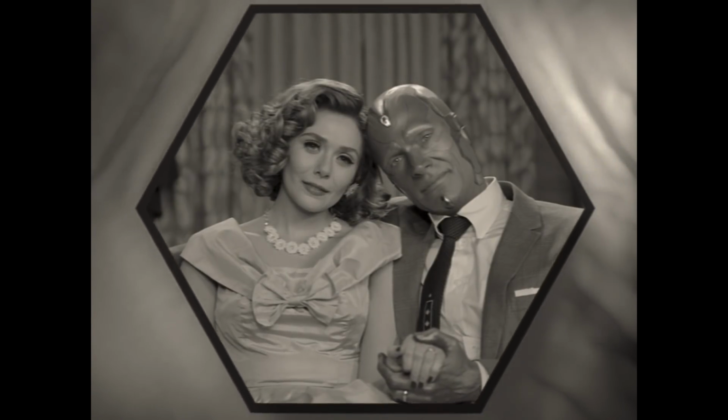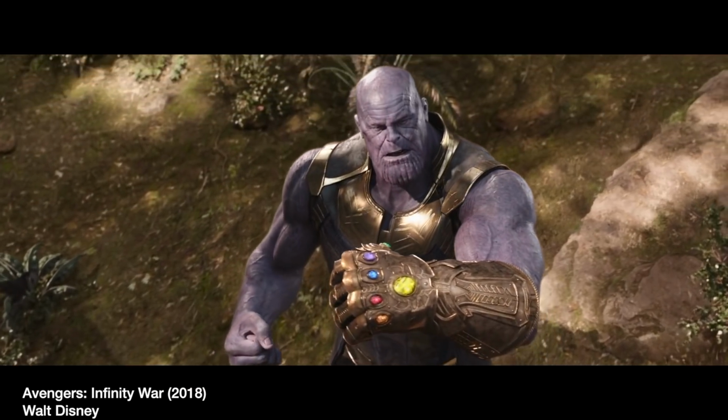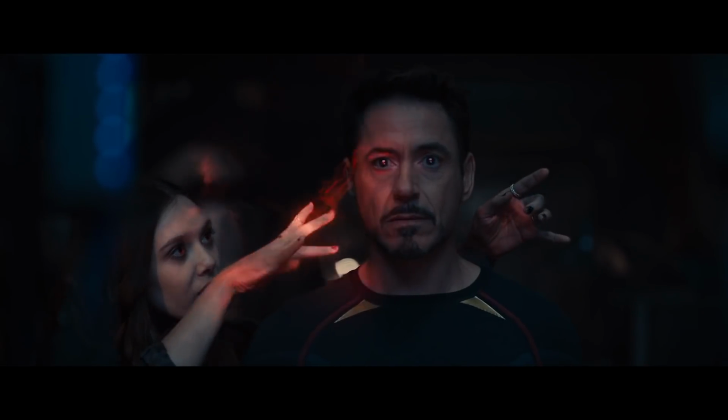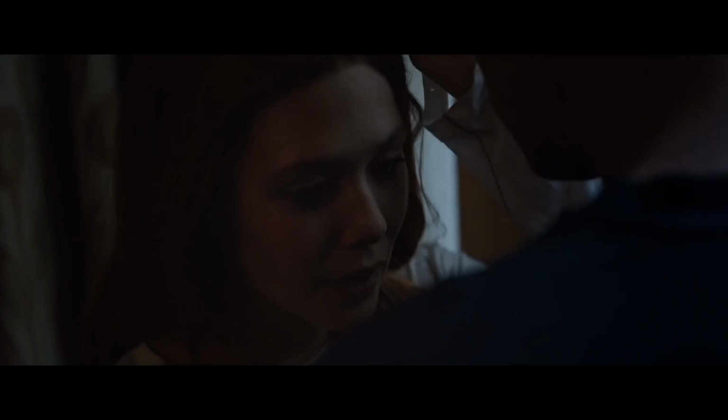Now, someone on Twitter, and I wish I could remember who it was or find the tweet, mentioned that hexagons have 6 sides, like the 6 Infinity Stones. Wanda's powers come from the Mind Stone, and her abilities work on the same energy frequency.